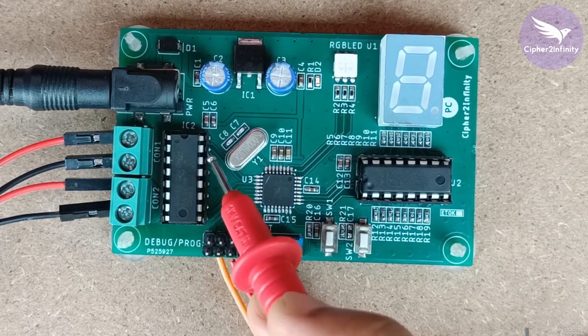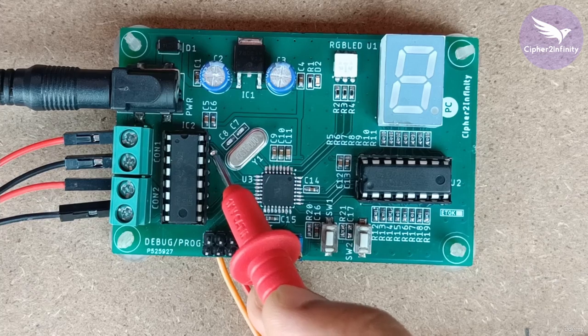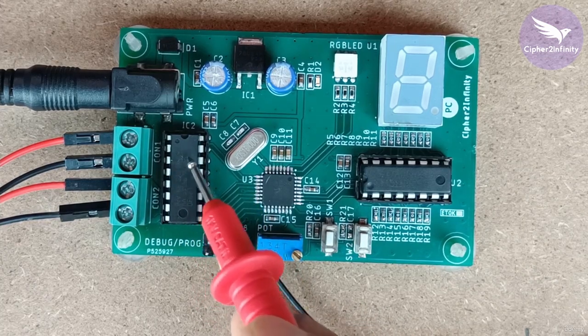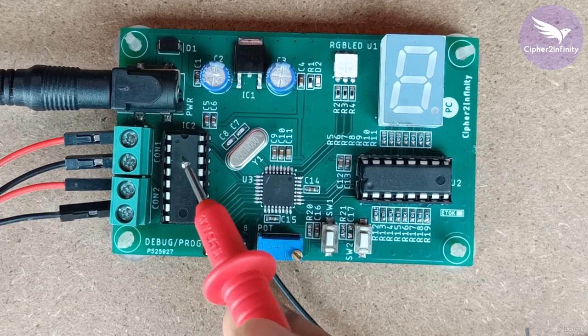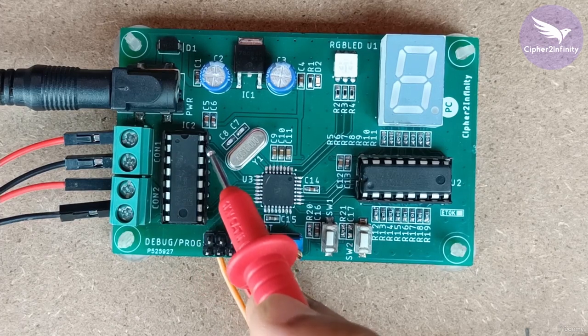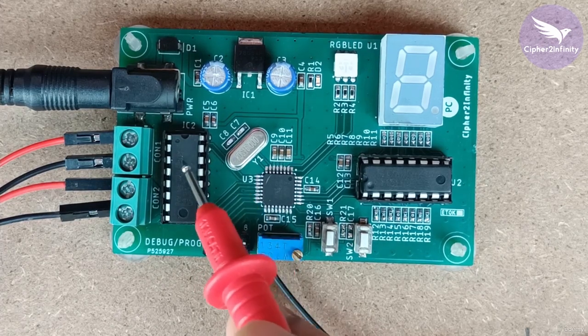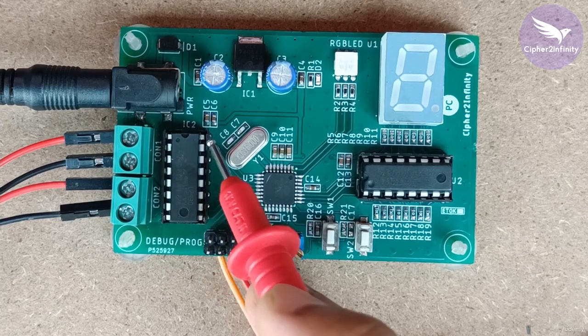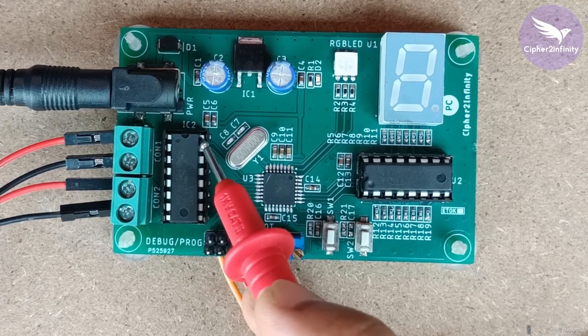So either it could be the problem with the IC base, or the IC is not pressed properly, or it's not inserted properly, or there is a loose contact between the IC and the IC base. So there are only 2 suspects here. Either you will have to change the IC base, or you have to press the IC properly. And once you resolve these 2 issues, then you will get the +5 volt at this point, okay.